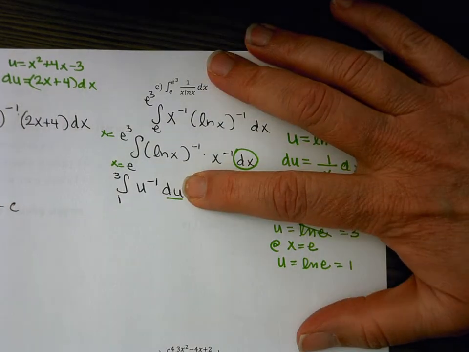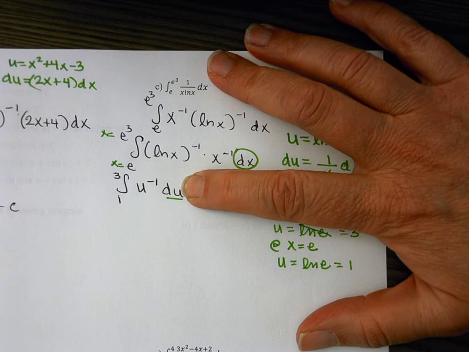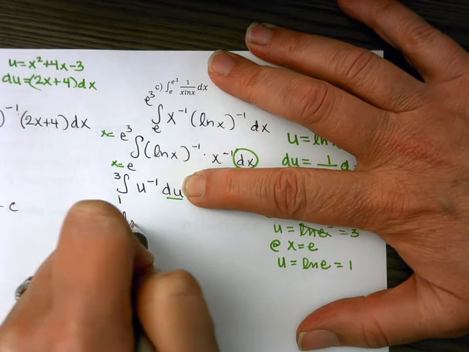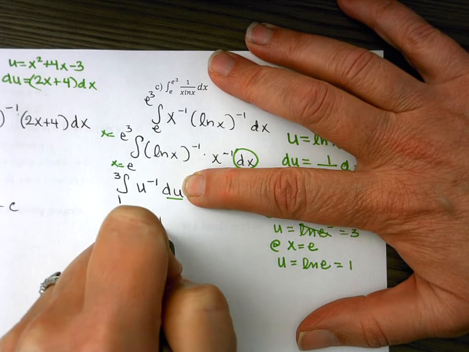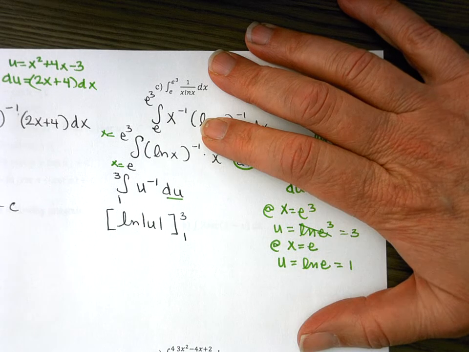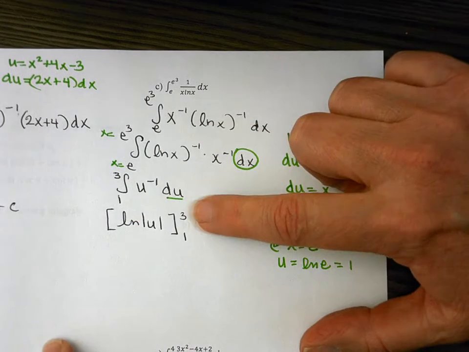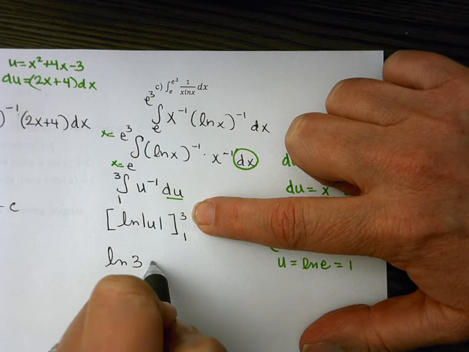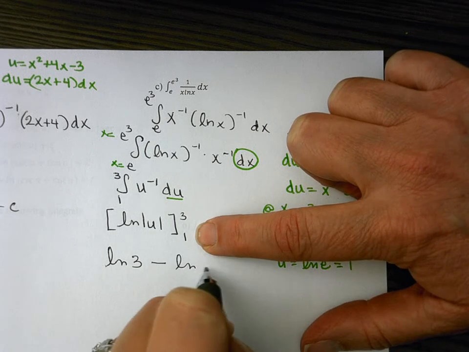Can you do power rule? No. Is it a trig? No. So what does it have to be? Natural log. So then this will be the natural log of the absolute value of u. Switch notation from 1 to 3. And then substitute in the 3 first, and the absolute value of 3 is just 3, and then minus, substitute in the 1, natural log of 1.